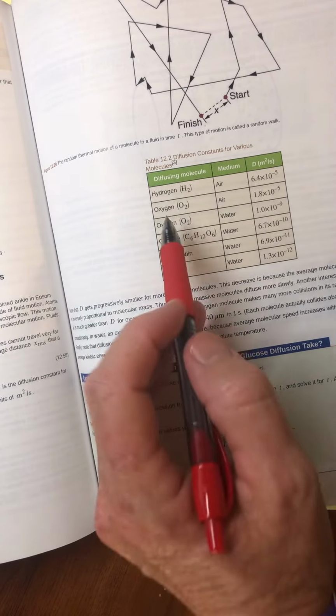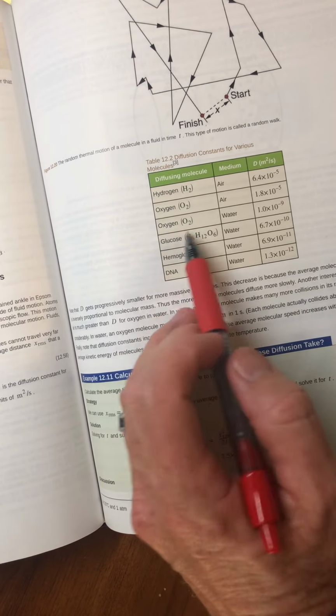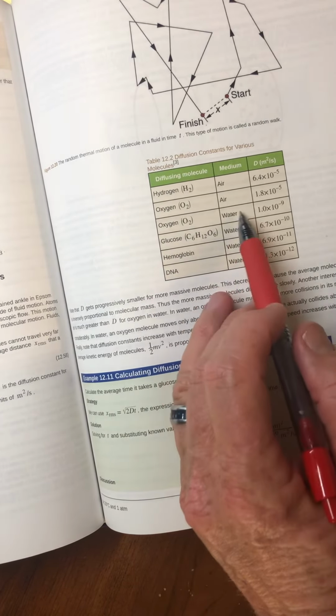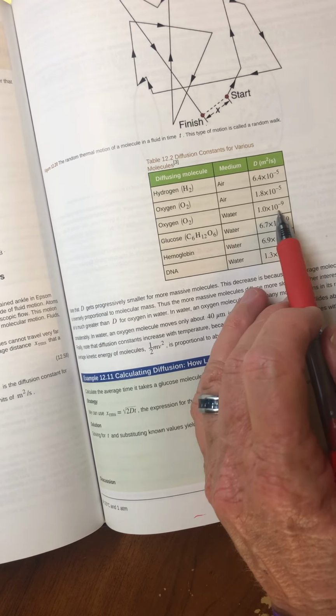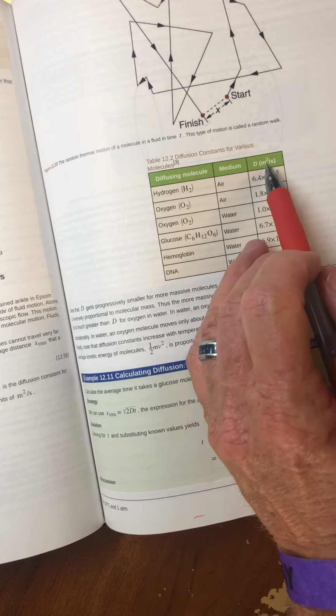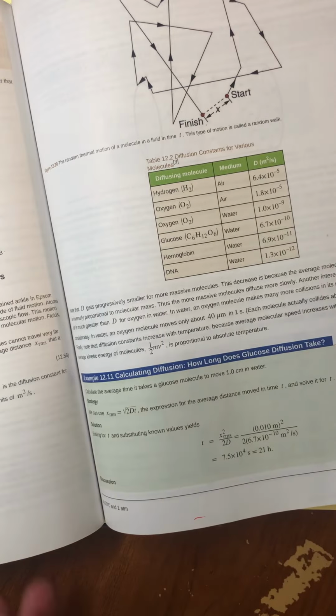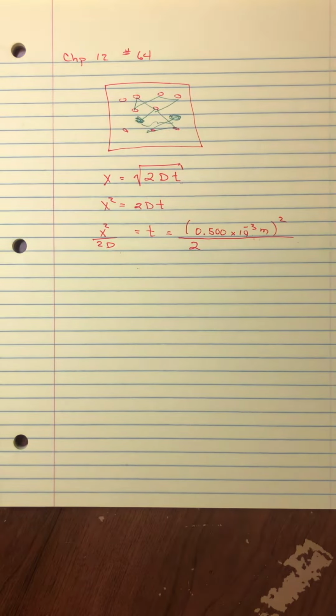It looks like the diffusing molecule is oxygen. Oxygen in water has a diffusion constant of 1 times 10 to the minus 9, and the unit is meters squared per second.